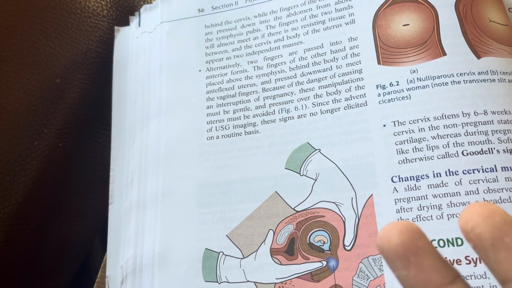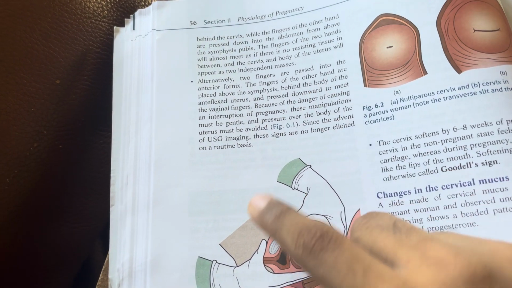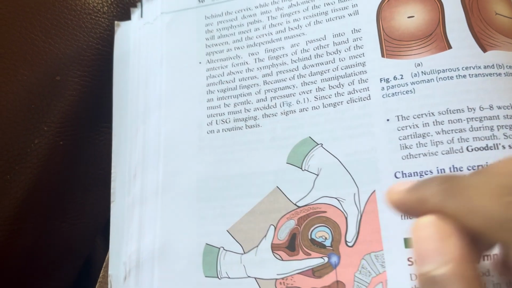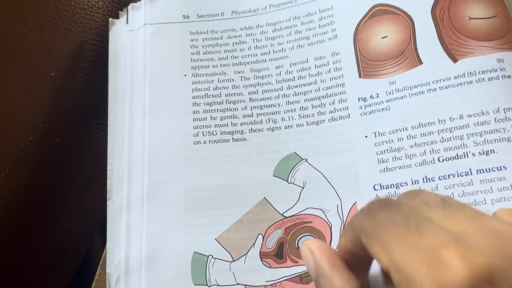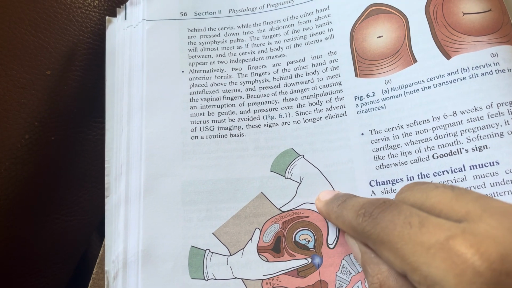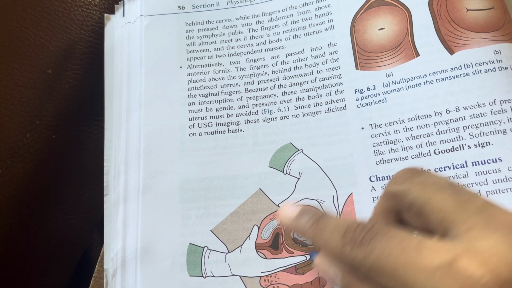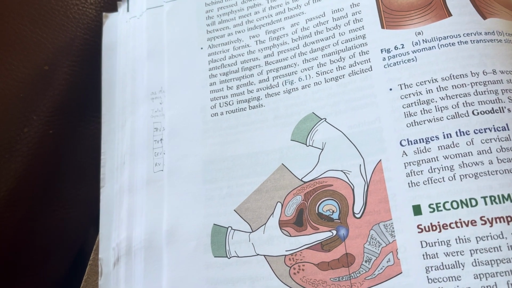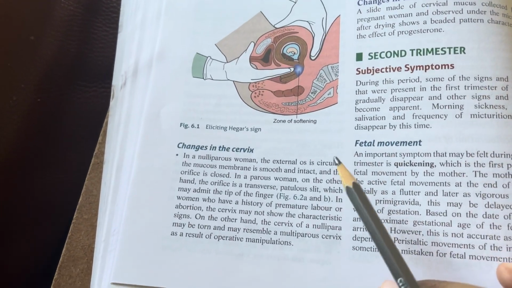Alternatively, you can pass two fingers into the anterior fornix. The fingers of the other hand are placed above the symphysis and behind the body of the anteflexed uterus, and they are pressed downward to meet the vaginal fingers. These manipulations must be gentle, but you don't routinely elicit Hegar's sign anymore because you have ultrasound now.